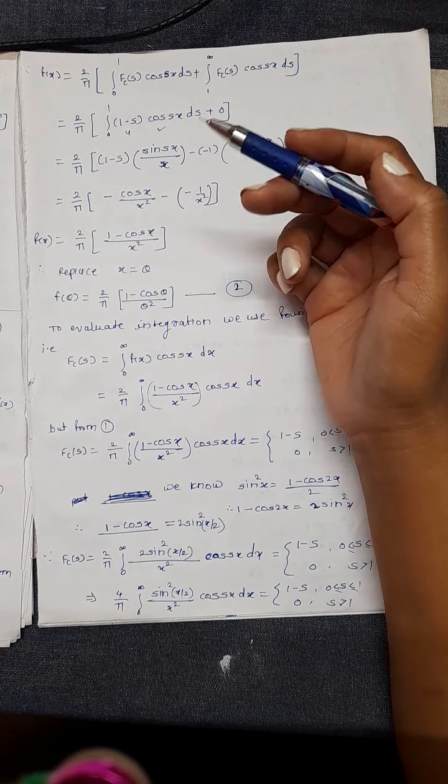That's why I put this f(x) formula function here. We get, ultimately take 2 upon pi common constant outside the integration 0 to infinity, this term as it is here, cos sx dx. Okay, now see, we are not going to evaluate this because our main motive is to find out this integration.